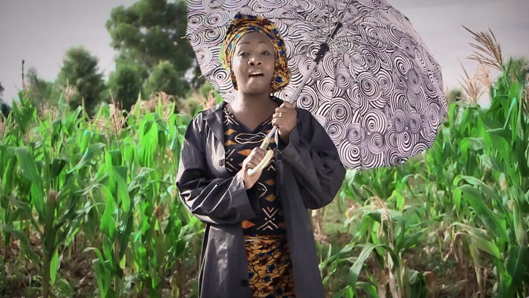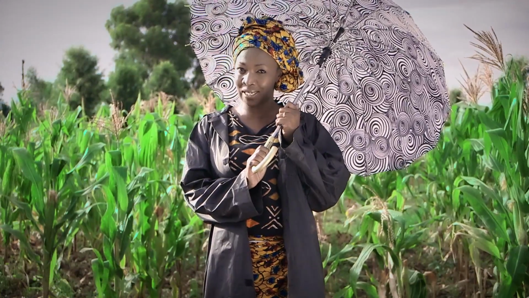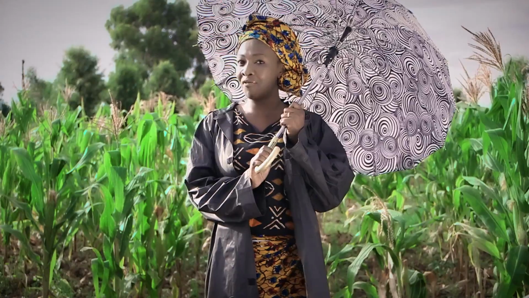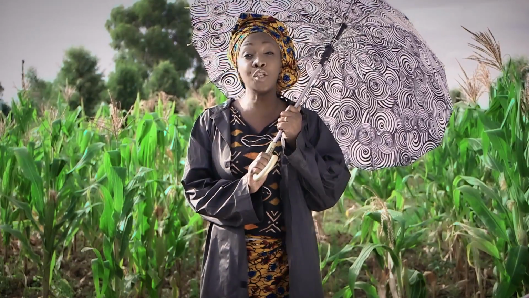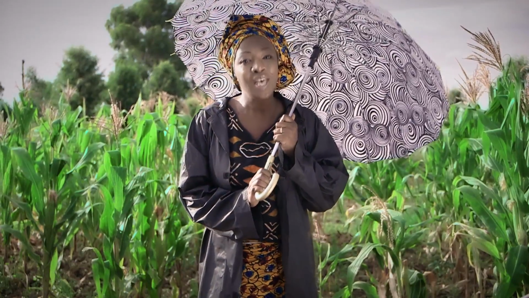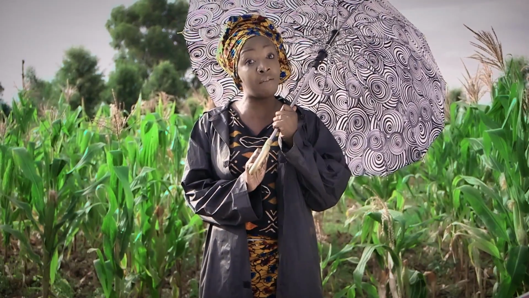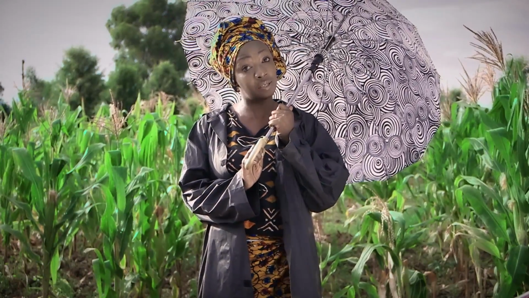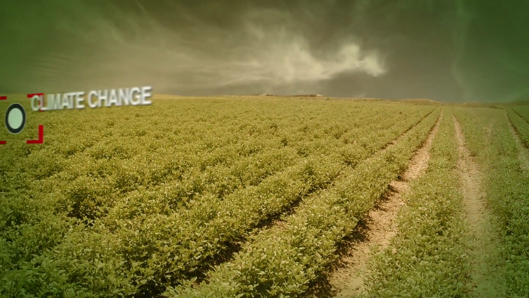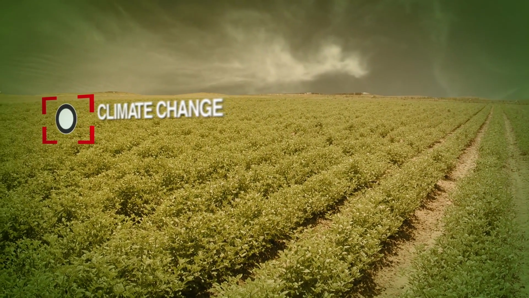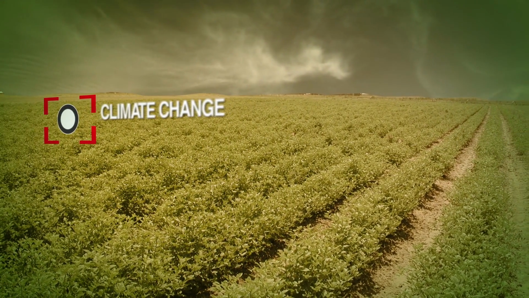Crop management is affected by the environmental quality. And in tackling environmental quality, there is the issue of climate change. So how do we ensure that we adapt to or mitigate the effects of climate change? Adapting the appropriate crop management practices can help to adapt to climate change.